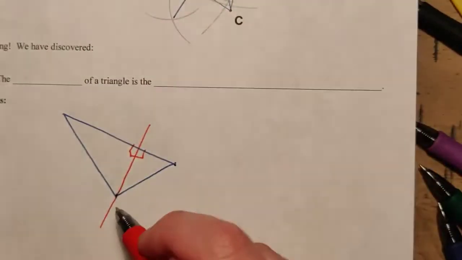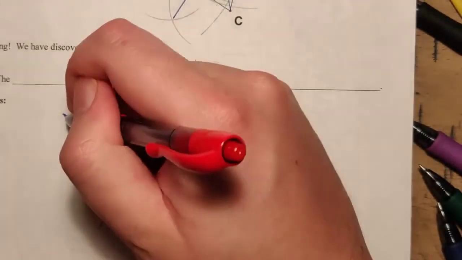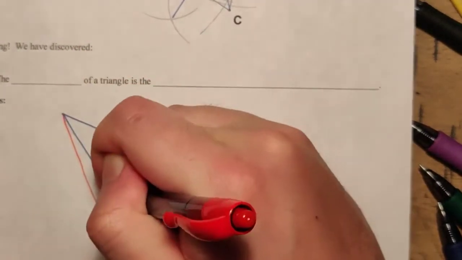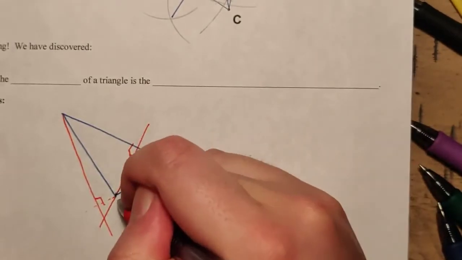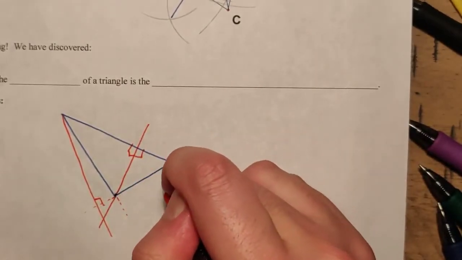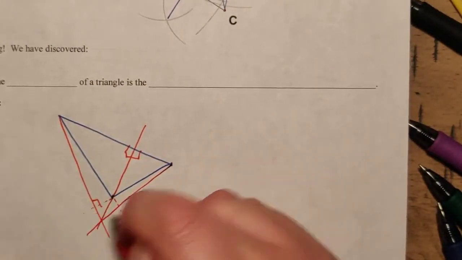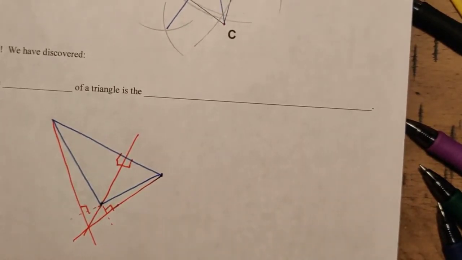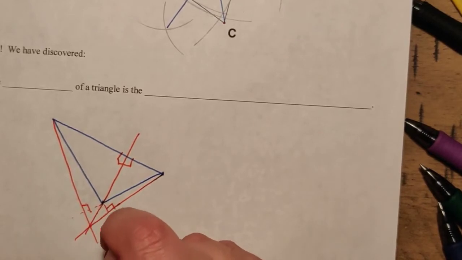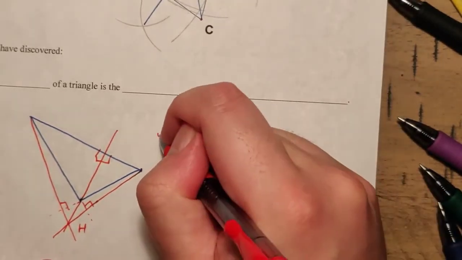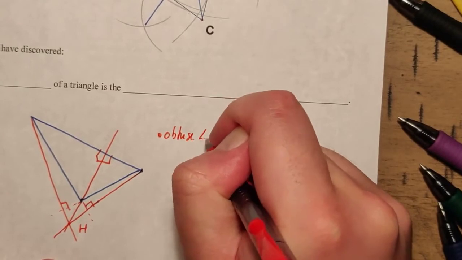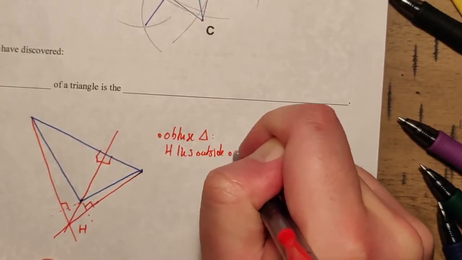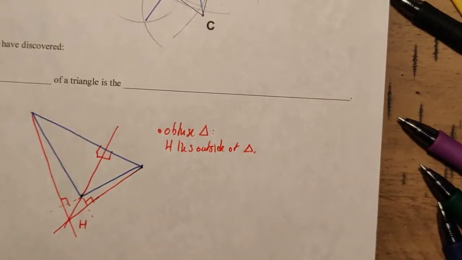However, notice how here it's actually outside the triangle, because this is an obtuse angle. So we can drop a perpendicular like so, and it's going to be outside the triangle. Similarly, over here, we can do the same thing and drop a perpendicular like so, and the same thing here. So notice how in the blue triangle, if the blue triangle is obtuse, this point here is on the outside. So this is where H is. One important thing to note here is that for the obtuse triangle, H lies outside of the triangle. That's an important thing to note.